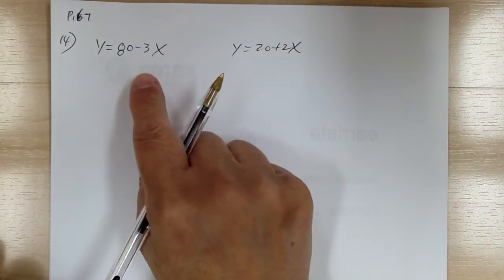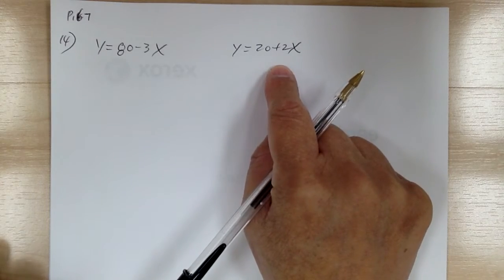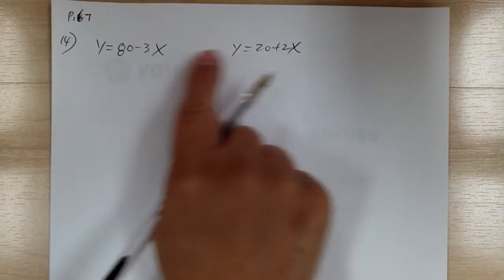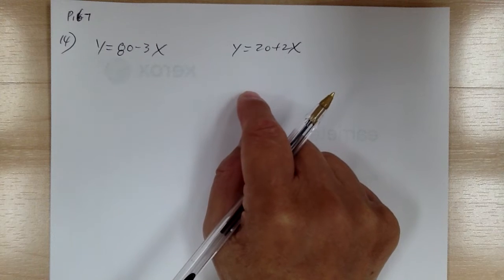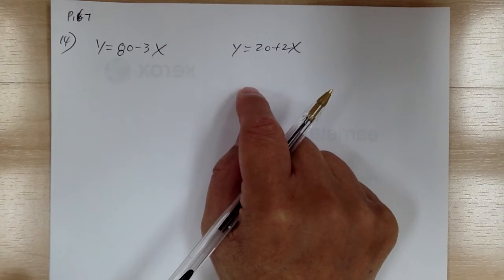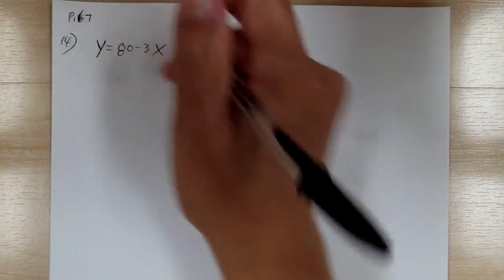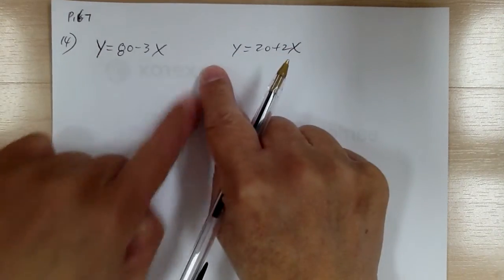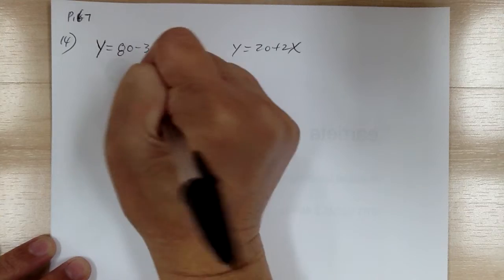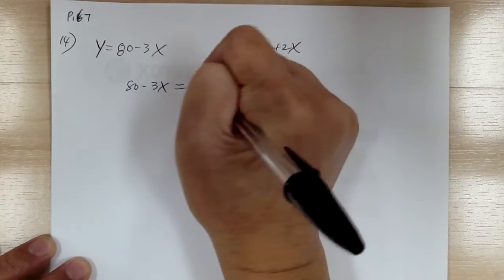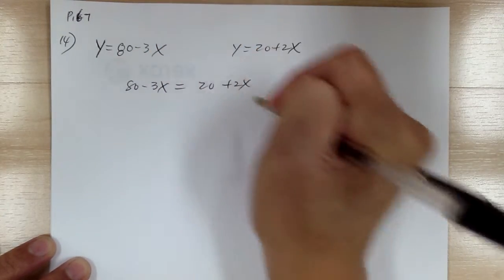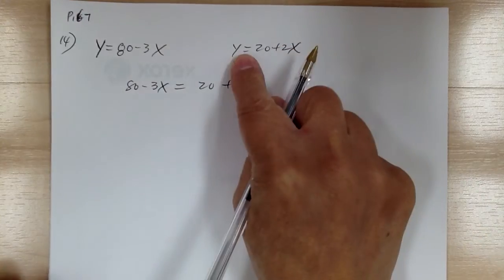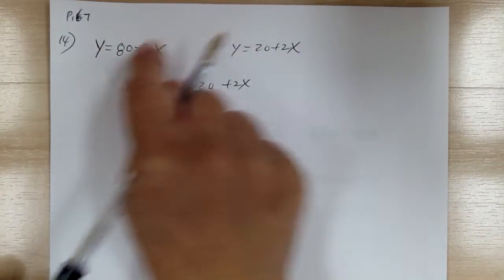So again, you have the supply and demand. So equilibrium is when they are equal. So basically, you're solving this equation. To solve this is very easy because you have y equal to this. So both of these are equal to y, so you can set them equal to each other. So you got 80 minus 3x equal to 20 plus 2x. Again, this equals y, this equals y, so they are equal to each other.